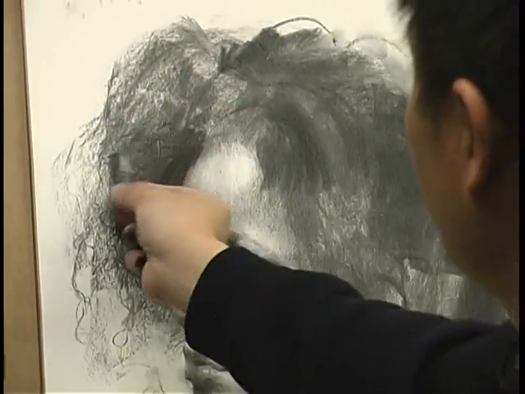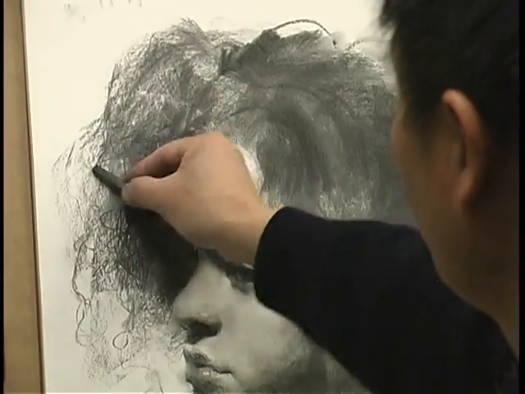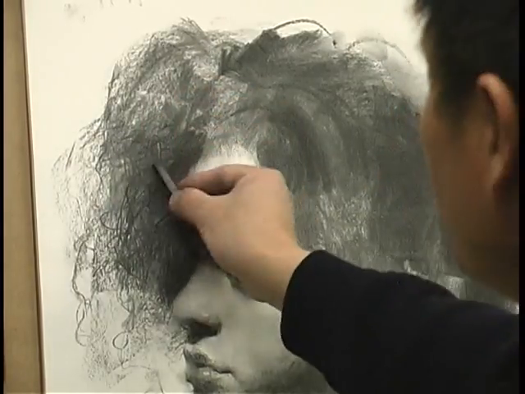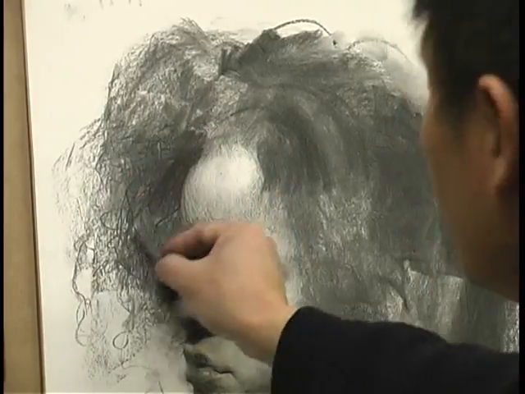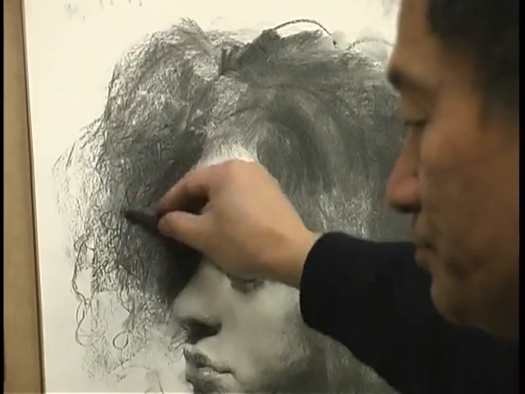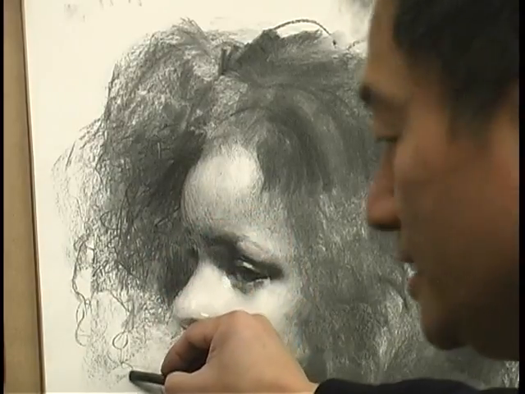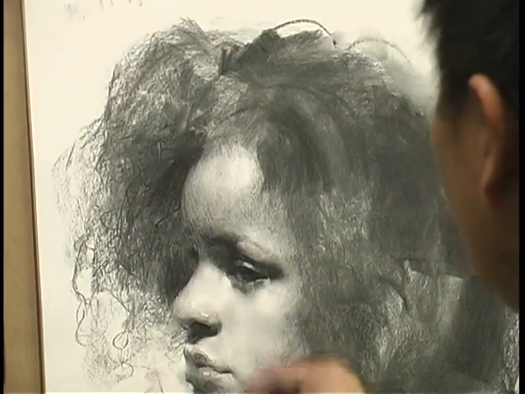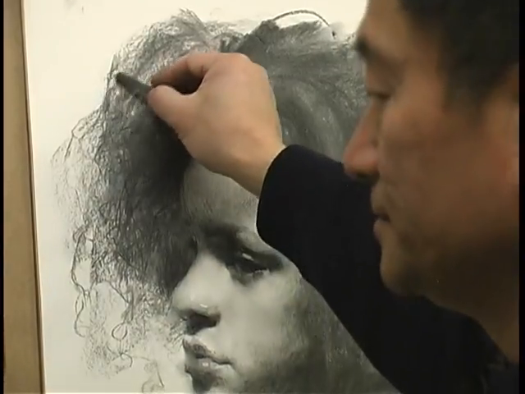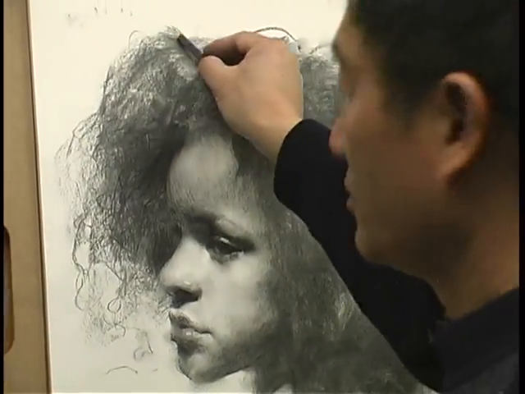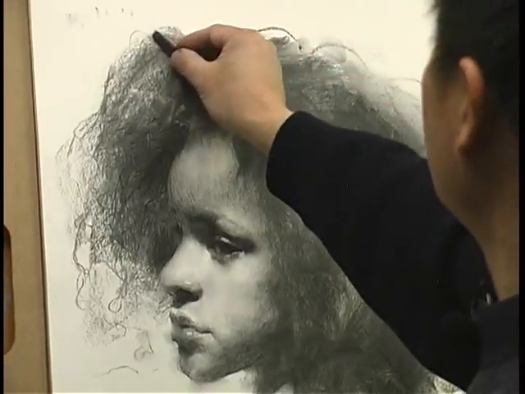Adding value on some shadow parts of the hair, but at the same time considering the way of using the stroke direction related to the texture, particularly the character of this hair. It's really unique style, you know. It's a very unique style hair.